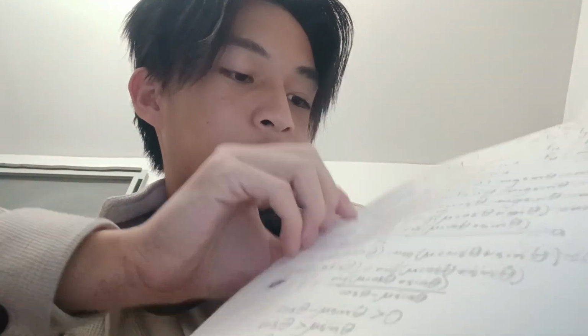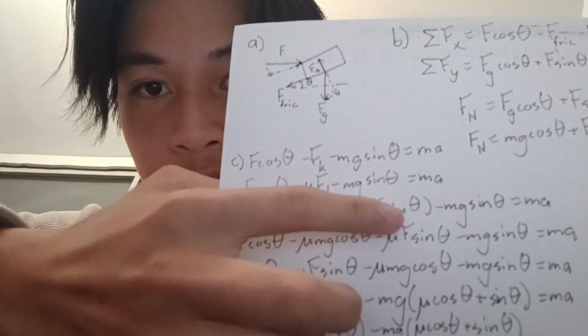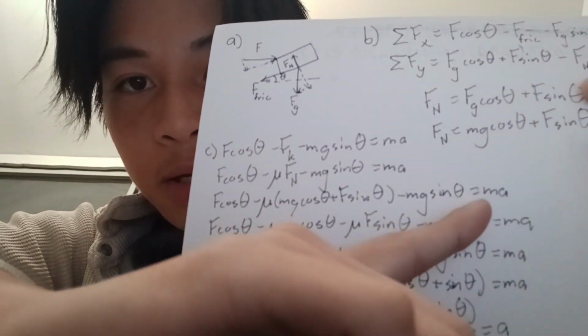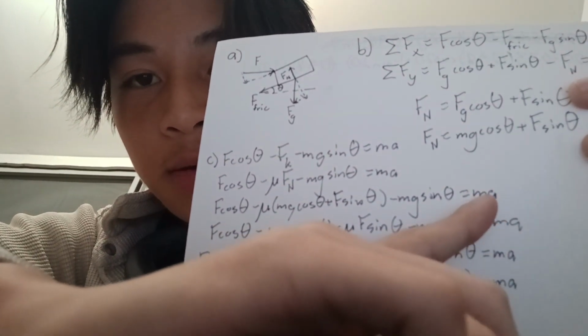Part E, mass is 2 kilograms, the angle is 20 degrees, mu is 0.33, calculate the force required to accelerate the block at a constant rate of 0.5 meters per second squared. Alright, so we can just use the equation we found earlier, right here. F cosine theta minus mu mg cosine theta plus F sine theta minus mg sine theta equals ma. In this case, ma is 1 because it's the mass, which is 2, times 0.5, which is just 1, right? And so the equation would be this. Just plug in all those values, and then you can solve.